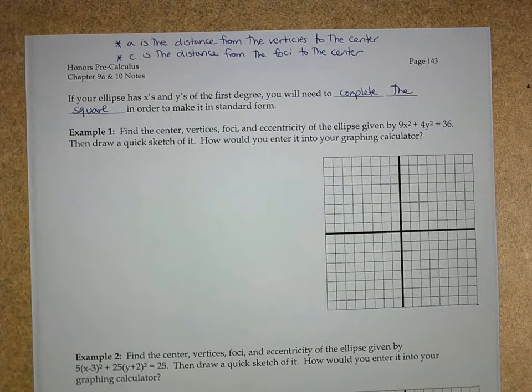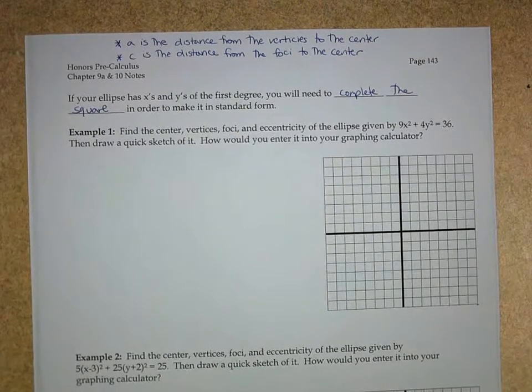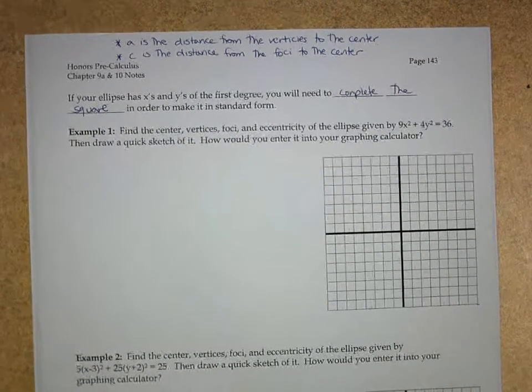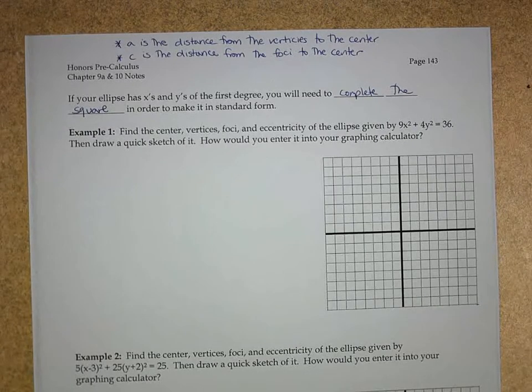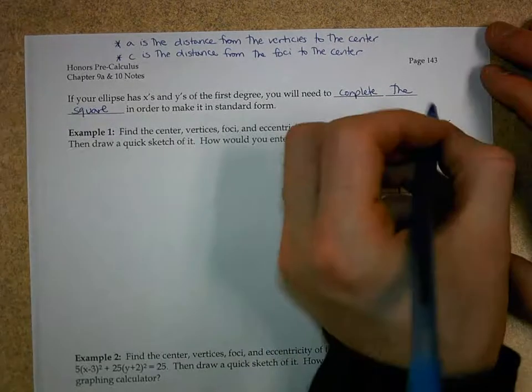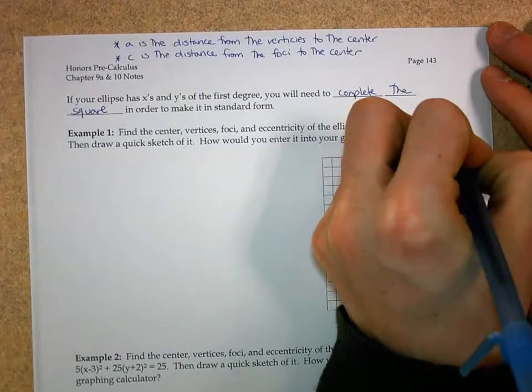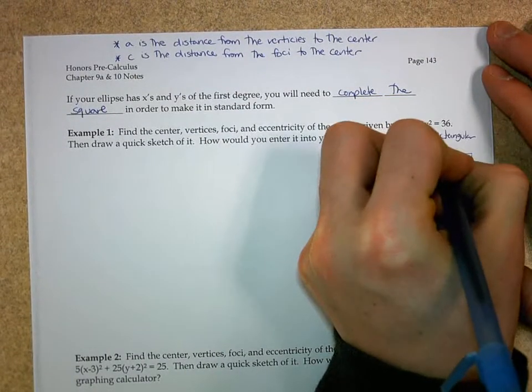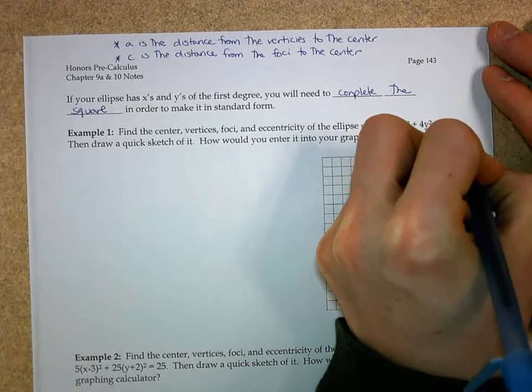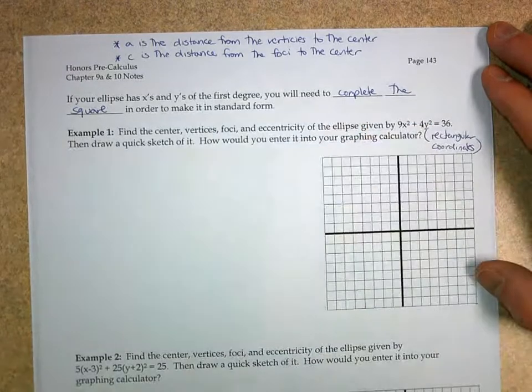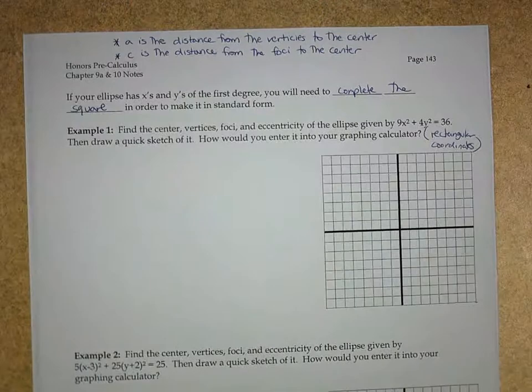So looking at the first example, find the center, vertices, foci, and eccentricity of the ellipse. Draw a quick sketch of it, and then how would we enter it into our graphing calculator? And specifically graphing calculator, we're doing rectangular coordinates right now. Rectangular coordinates is functional mode on your calculator. We'll get into the polar and parametric forms a little later in the chapter.